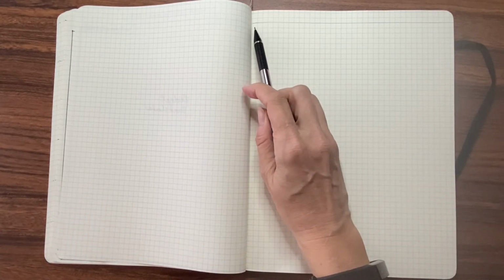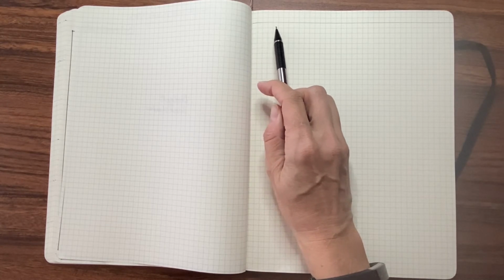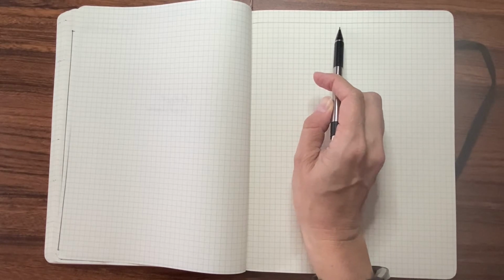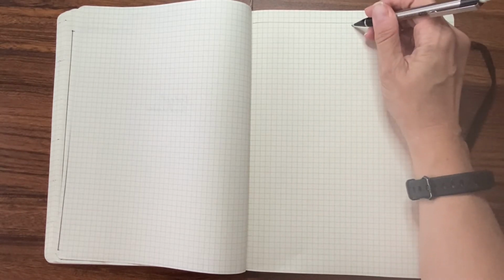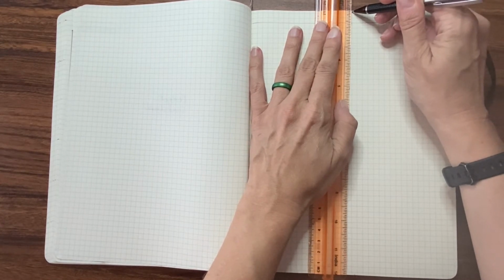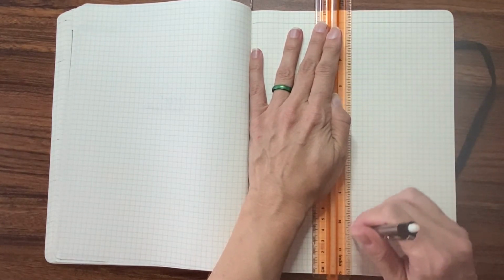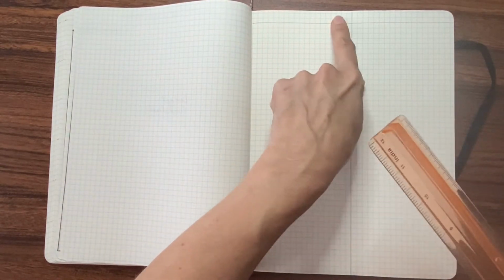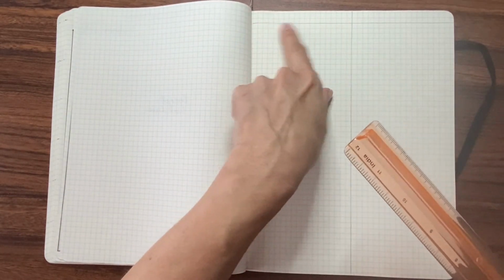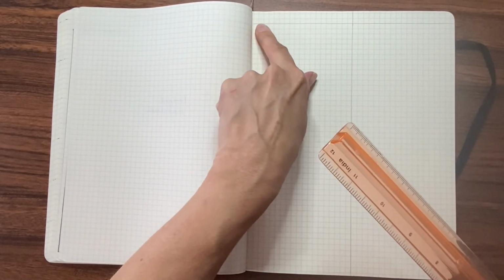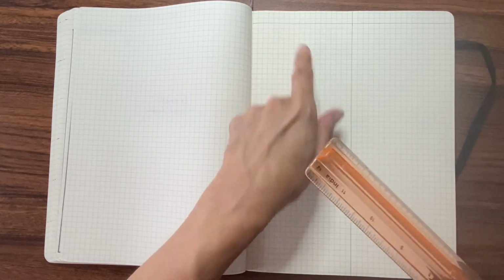Now I'm going to count over 18, so it's approximately half the page. And then I'm just going to draw another line all the way down. I'll show you how to use this space in a second, but this is space that I use for the date of the payment and how much.